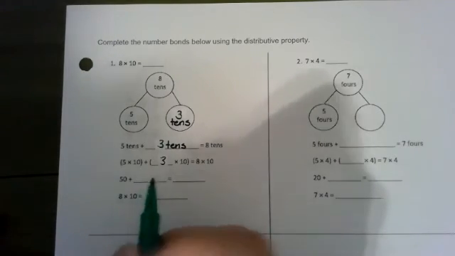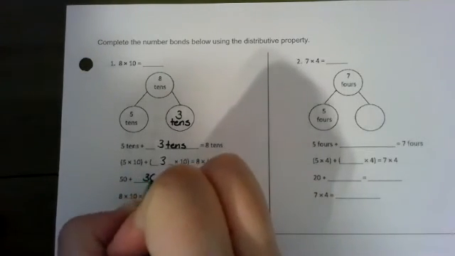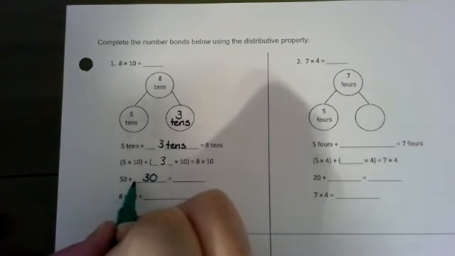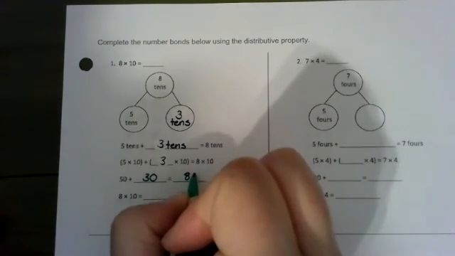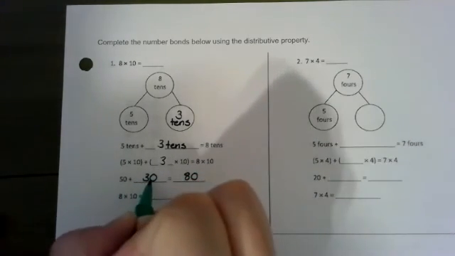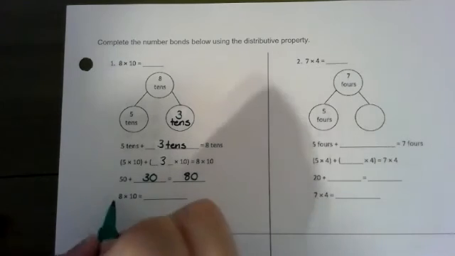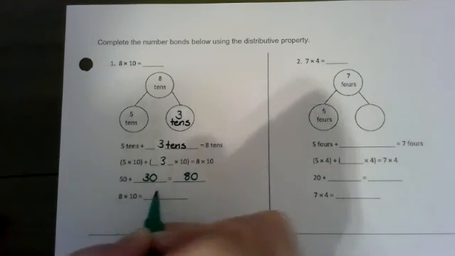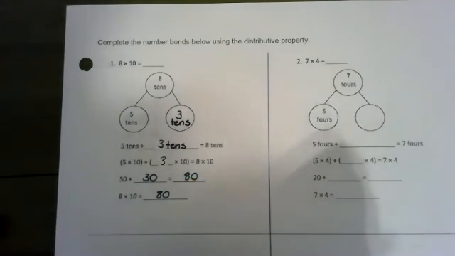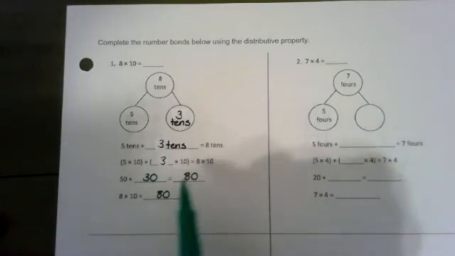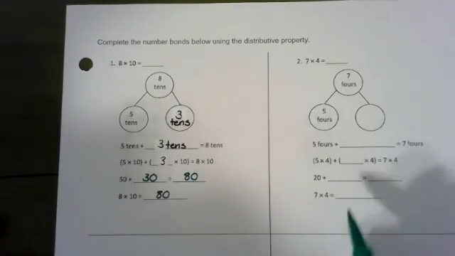Did you say 30? You're right. What's 50 plus 30? Did I hear you say 80? Right on. 50 plus 30 is 80. That means that 8 times 10 is 80. You got it.